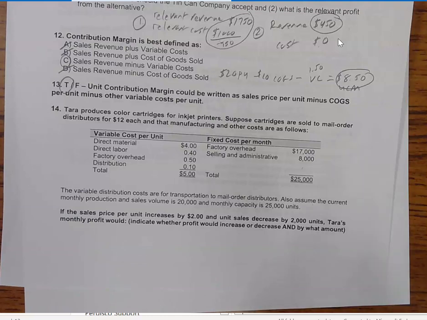And I think what we're going to do is go ahead and add one more question on here. So this video is going to get a little bit long. It says Terra produces color cartridges for inkjet printers. Suppose cartridges are sold to mail order distributors for $12 each, and that manufacturing and other costs are as follows.